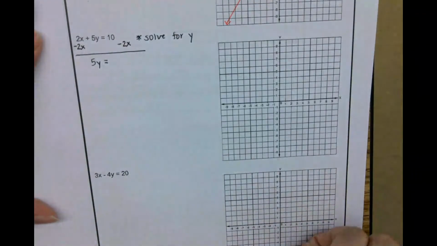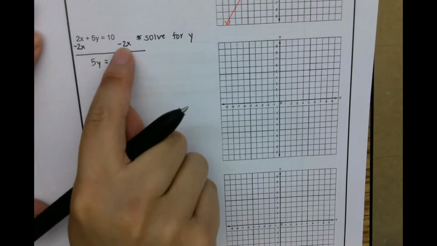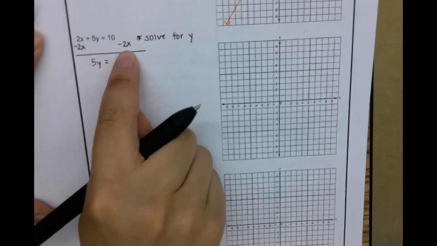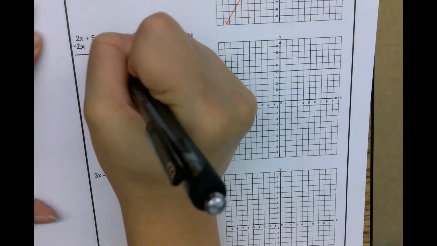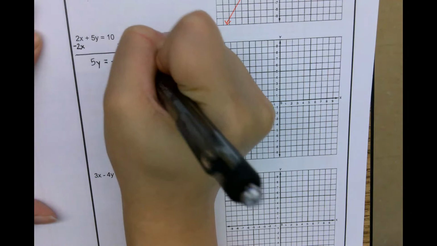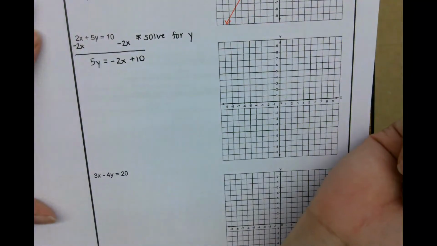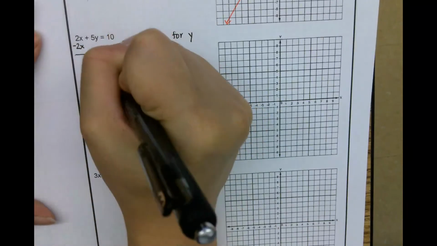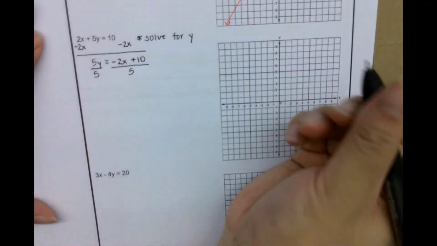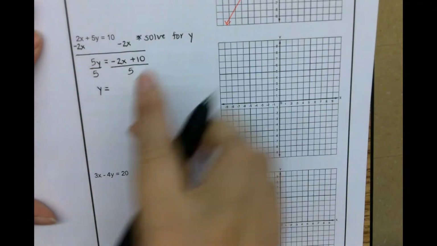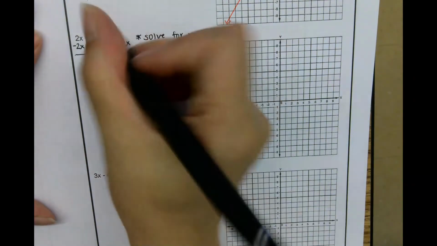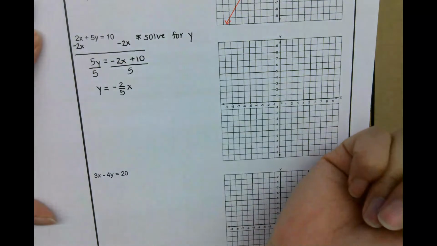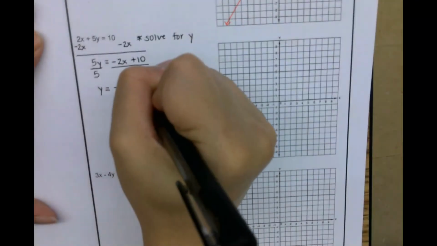Again, you cannot combine these. These are not like terms. This is a constant. This has an x to the power of 1. So negative 2x plus 10. Y is still not by itself. It's 5 times y, so I get rid of the 5 by doing the opposite, divide. Negative 2x over 5 is negative 2/5 x. And then 10 divided by 5 is 2.